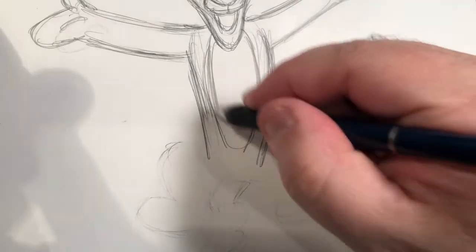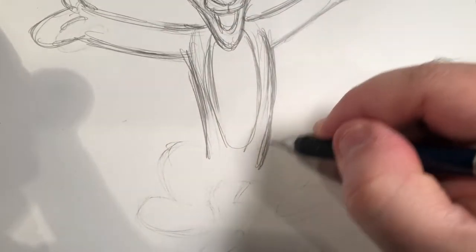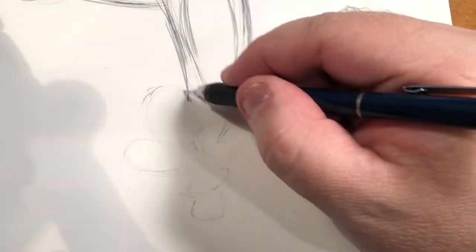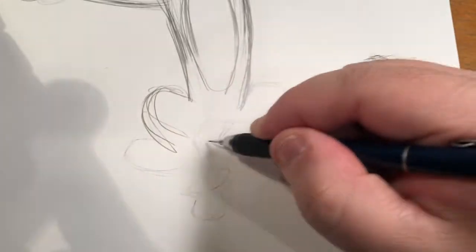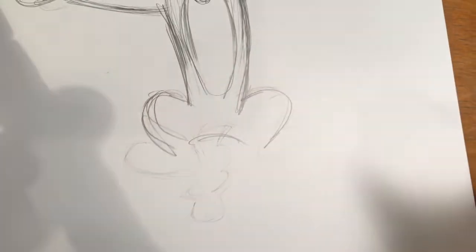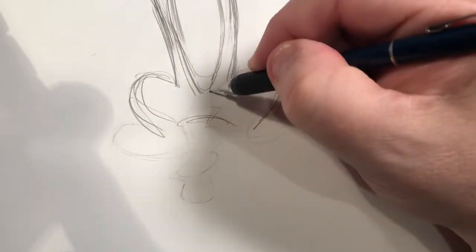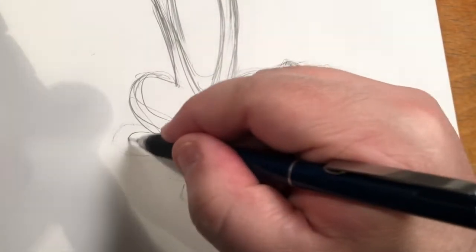And I'm gonna curve his body a little more, and give him his legs back. Legs now are a little lower. Bring down that oval shape a little bit more.